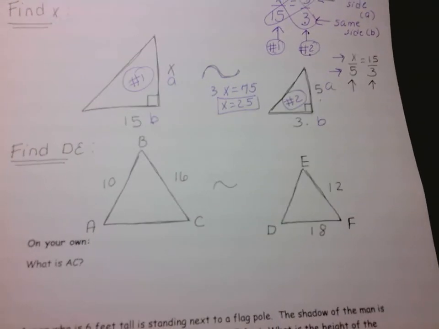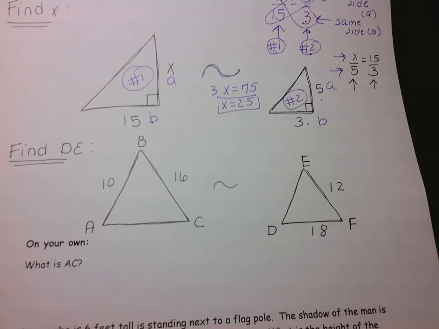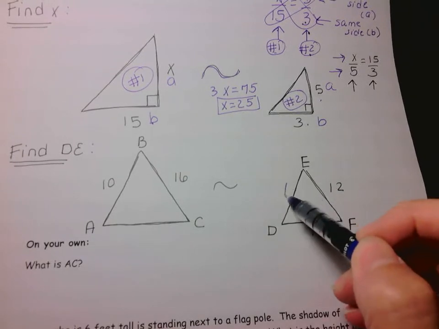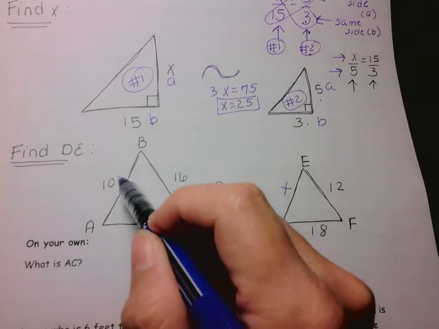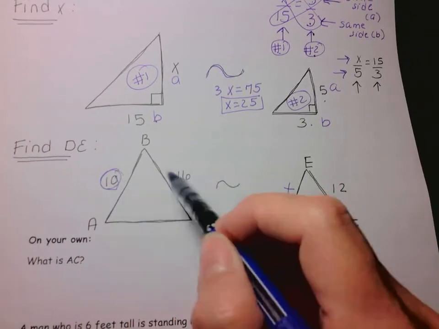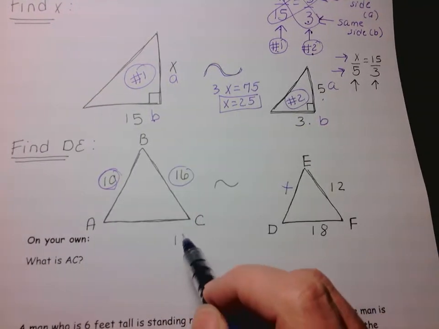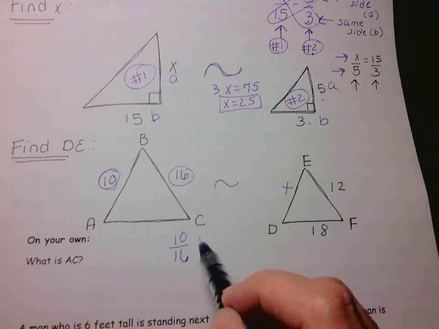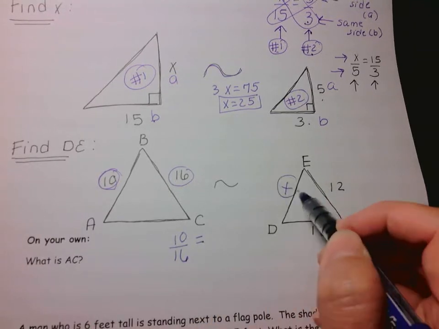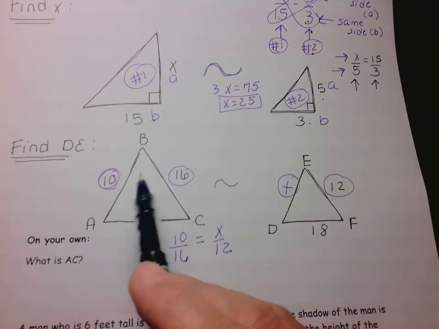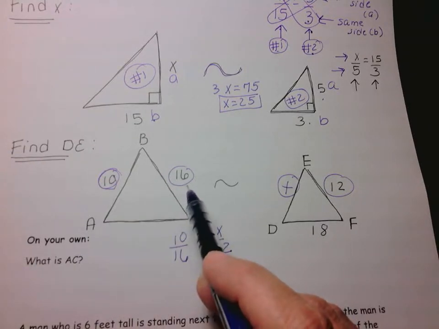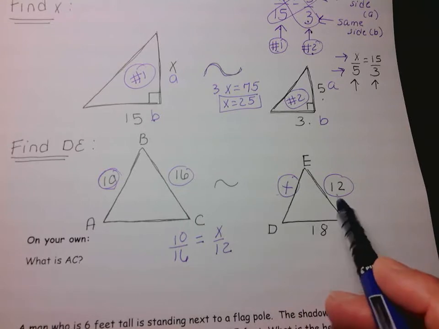Okay, so let's figure out this. I want to find side length DE. So that's over here. So I'm going to say 10 over 16 is the same as saying x over 12.